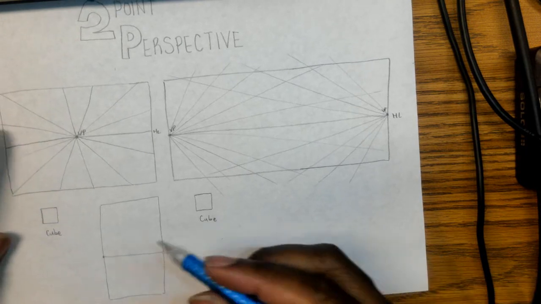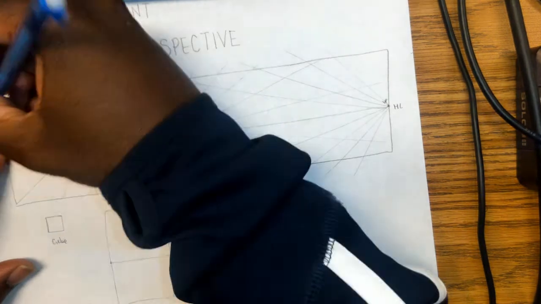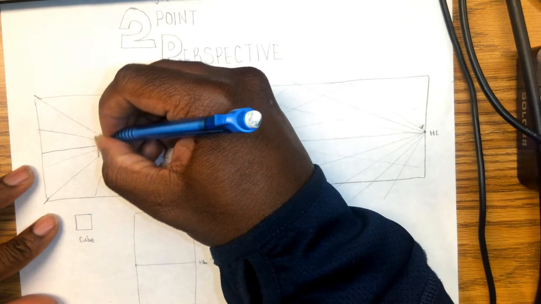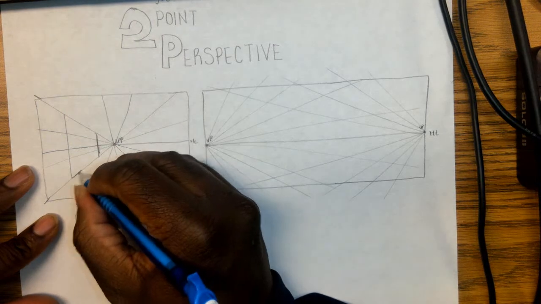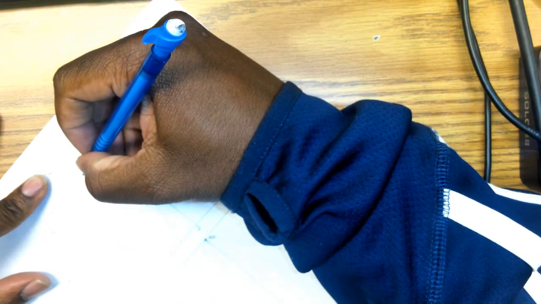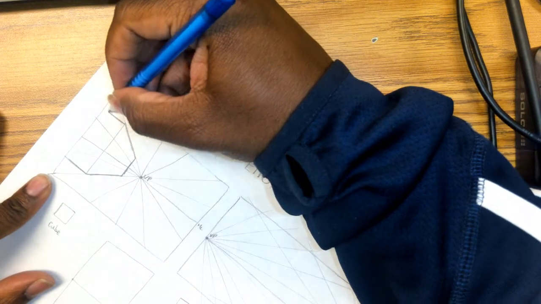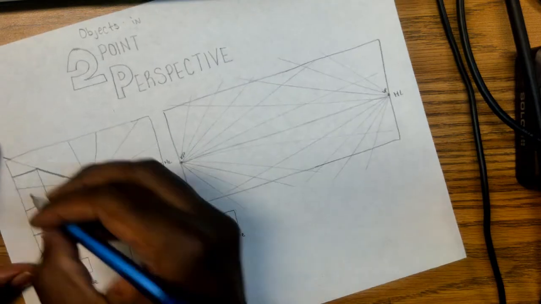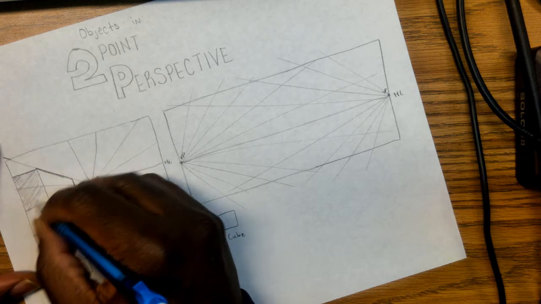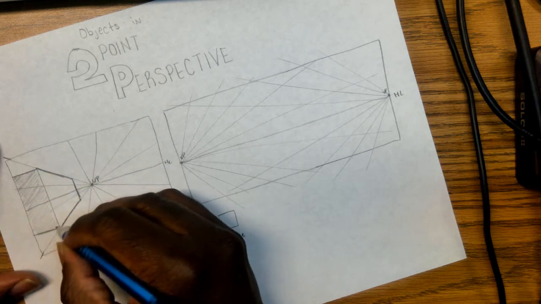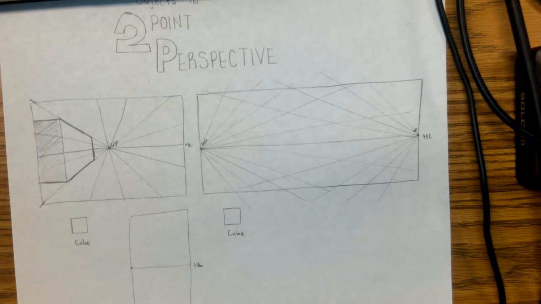happens. So let's see. I will put my cube using these two vectors. One vertical, two verticals. Here's the bottom. Here's the top. And there are the horizontals. And just for the sake of argument, let's put a little bit of shading over that. That is a cube in one point.